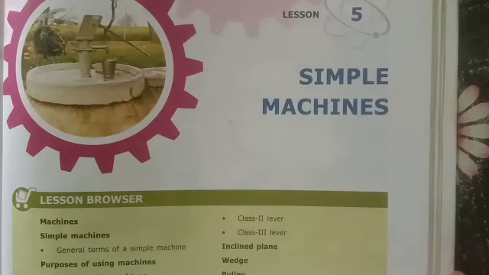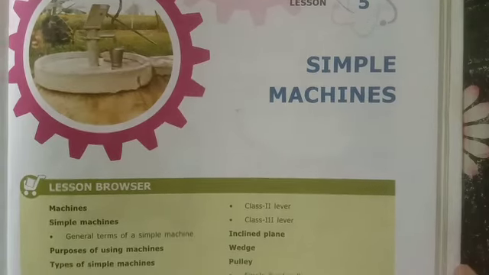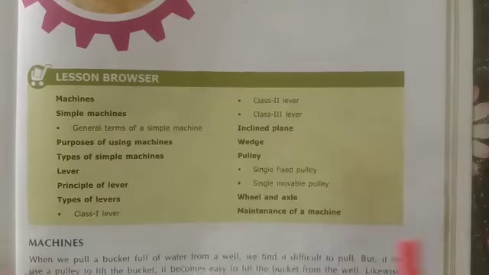Good morning to all. Today I am going to explain the physics chapter Simple Machine. Let me discuss what is a machine, what is the function of a machine, what is a simple machine, and what are the main purposes of using a machine. These are the terms I will discuss today.